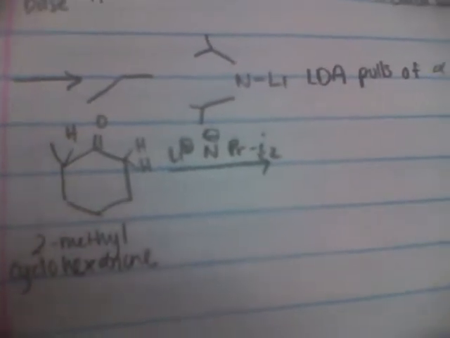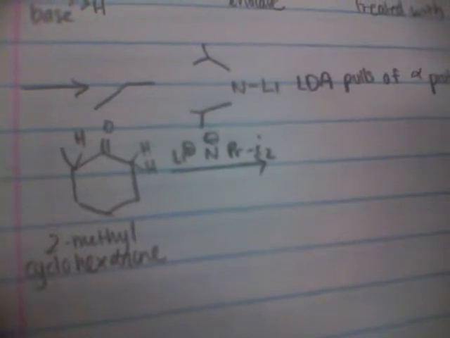Now I've given you a clue. I said that LDA is a hindered base, and therefore it cannot easily get into small areas, which immediately tells you that these 2 hydrogens are going to be more accessible. And so of the hydrogens on the left or the right that it in principle could remove, if you do the experiment properly, it will remove only one of the hydrogens on the right.